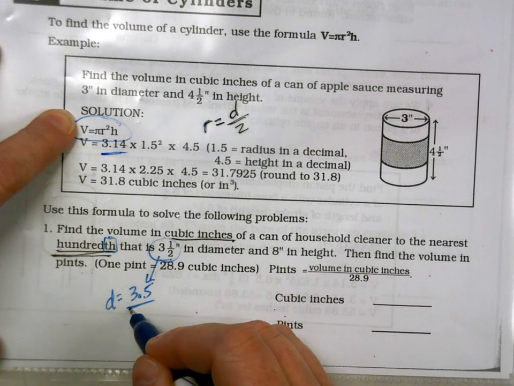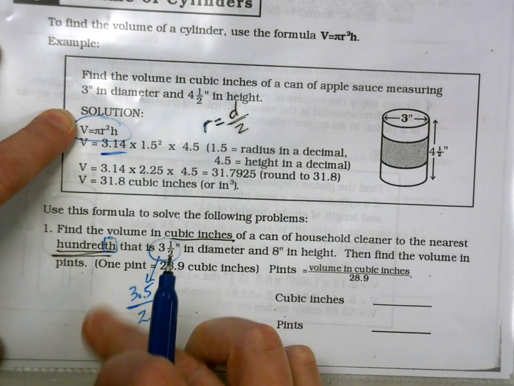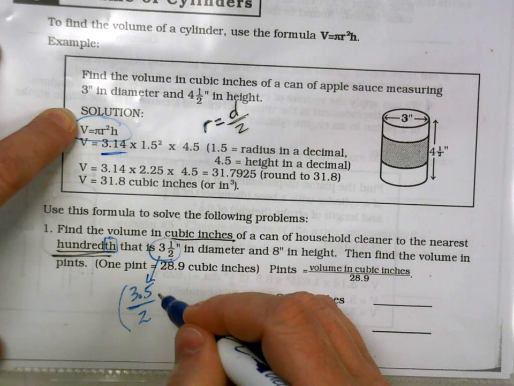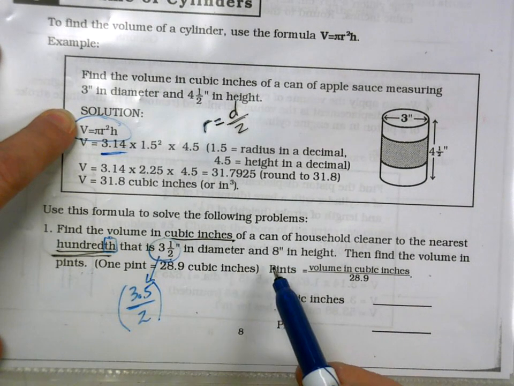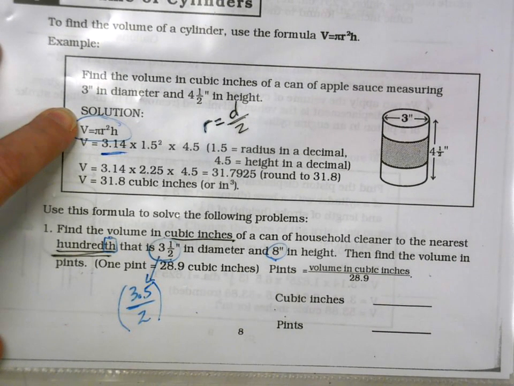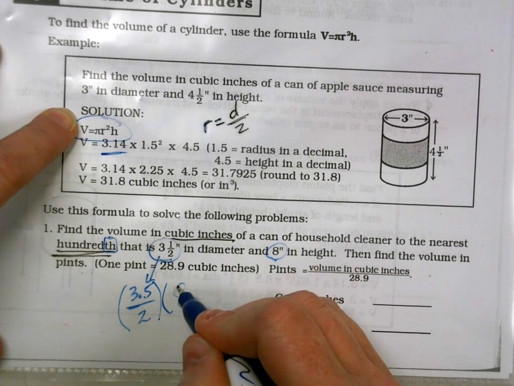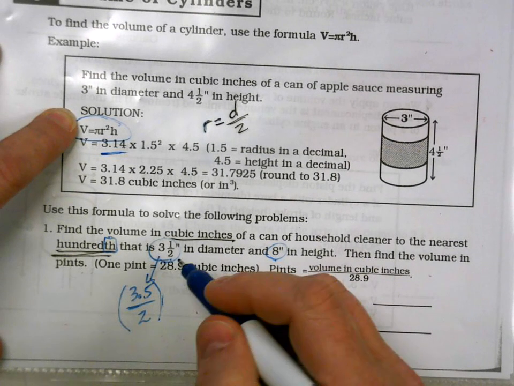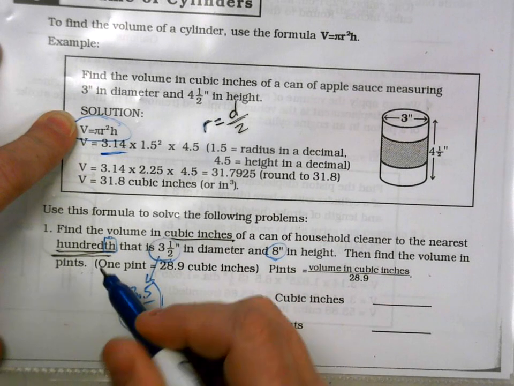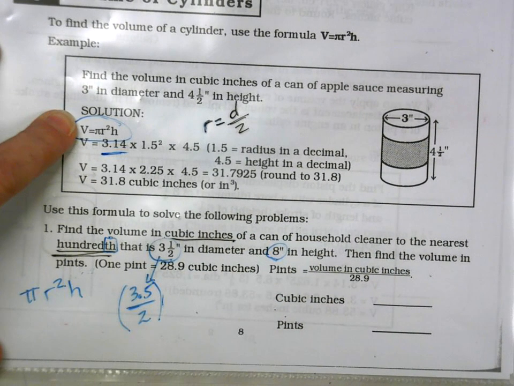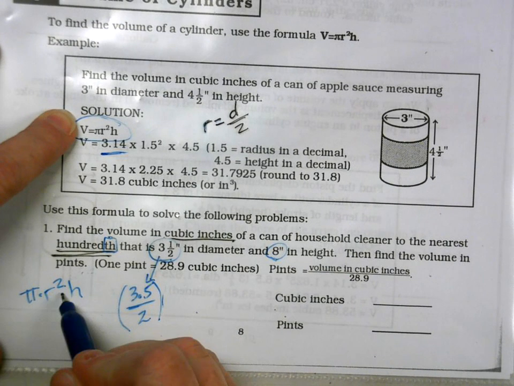We're going to take that number and divide it by 2. Okay. So then we have 8 inches in height. So this is my radius right here. My formula is pi r squared times height. So we're multiplying all of this.